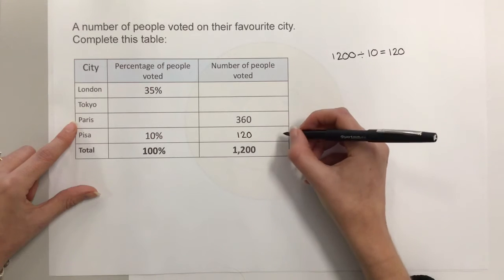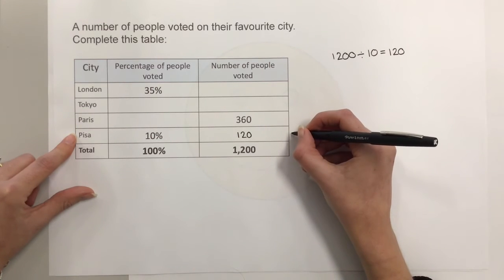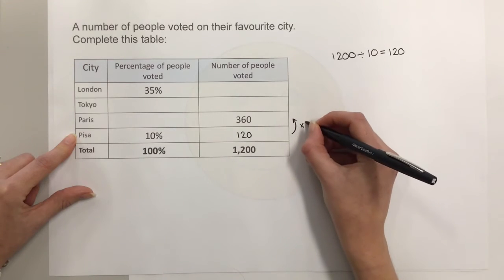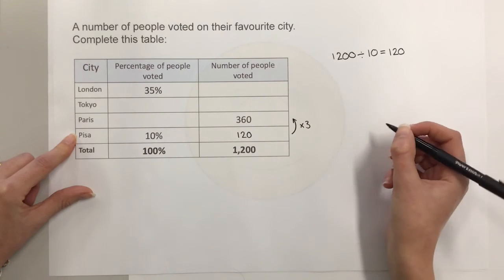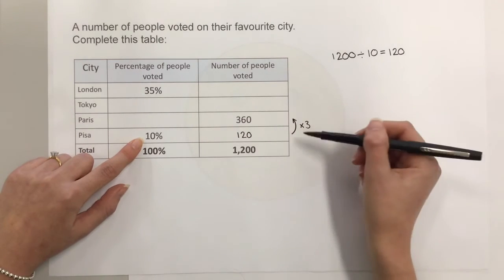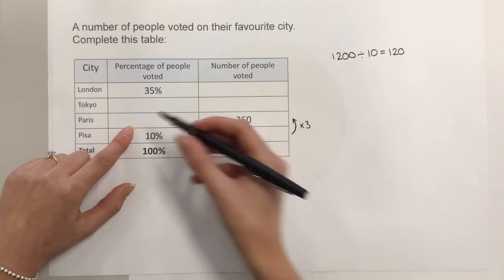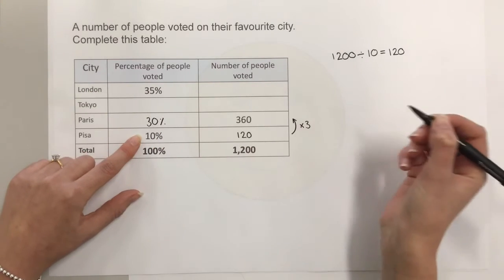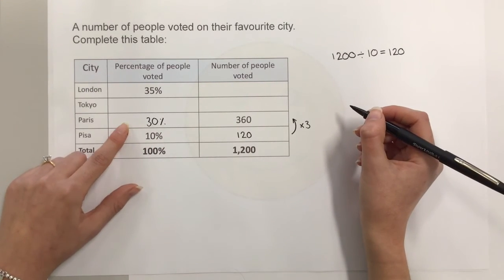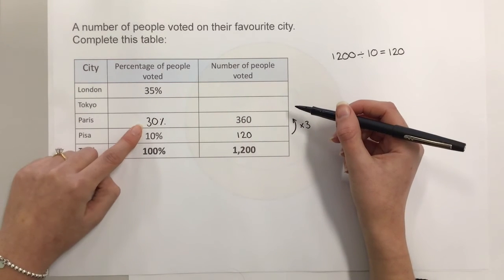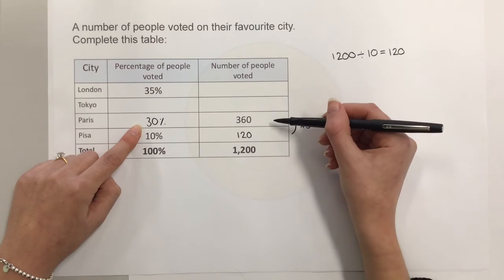So to get from 120 to 360, I've multiplied by 3. Okay, so I need to do the same to the percentage. So I'm going to also multiply the percentage by 3, which is nice and easy: 10% multiplied by 3 is 30%. Okay, excellent. So 30% of people voted for Paris, which was 360 people.